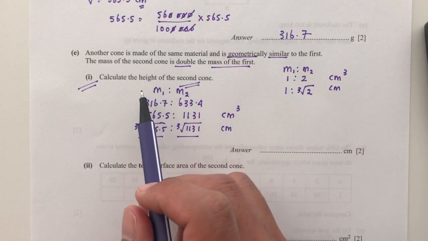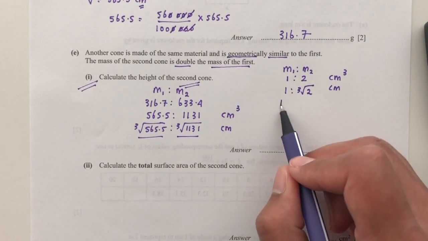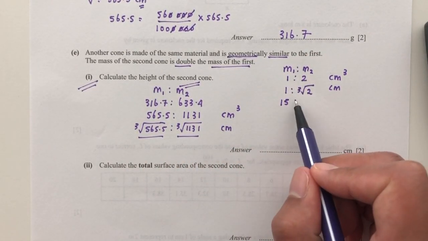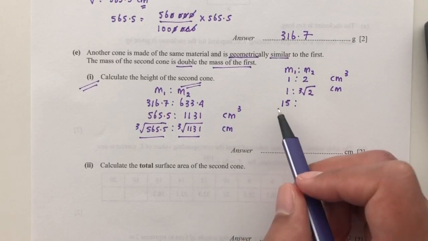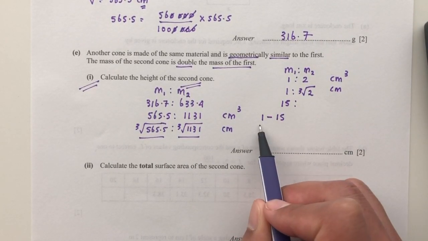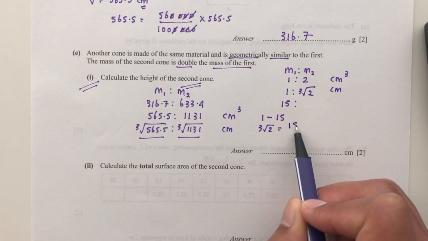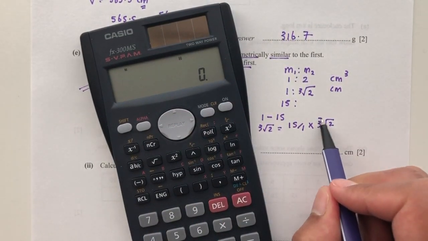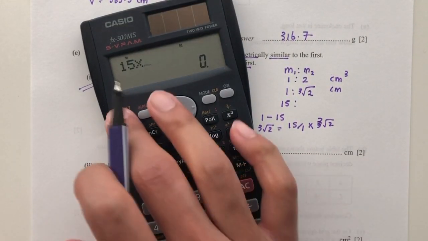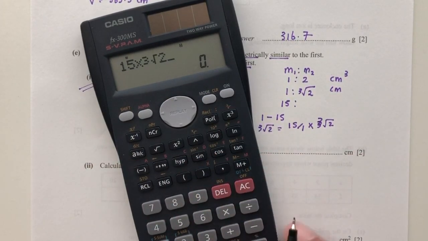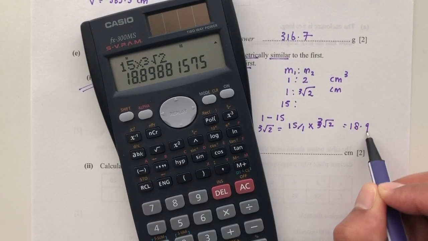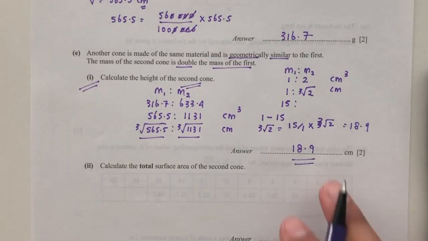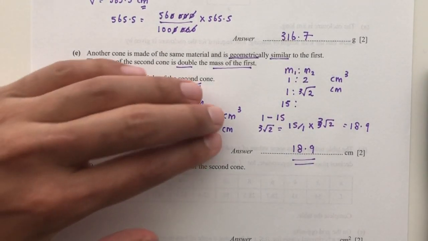Now the height of the first one is given by what? By 15. It's the same answer. If you do this, do that, you will have the same thing, but this one is much simpler to write. And what is the height of this one? So let's find out. So 1 is equal to 15, and this one will be 15 divided by 1 times, not 3, but cube root of 2. Cube root of 2, that will be 18.9. So your value will be 18.9. That will be the height of the second cone. So you don't need to do that one, you can just use this one.